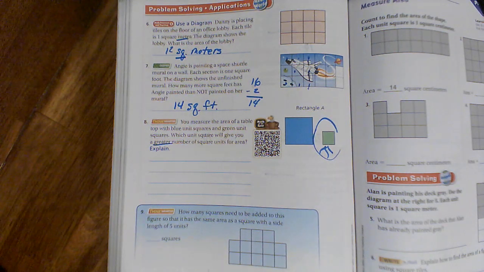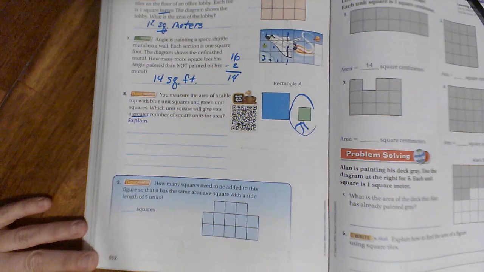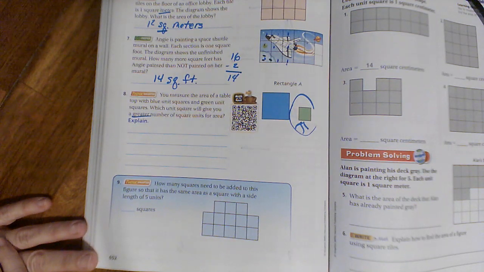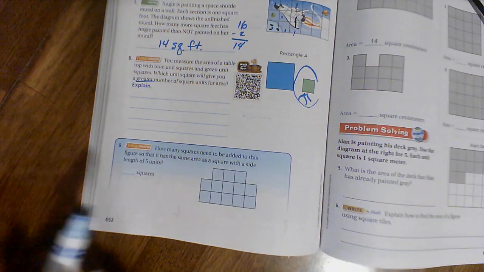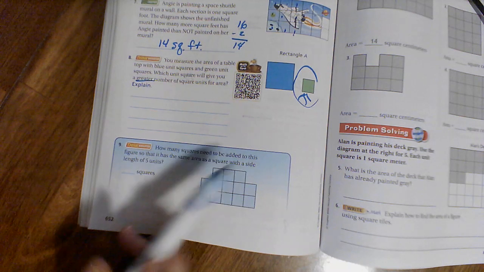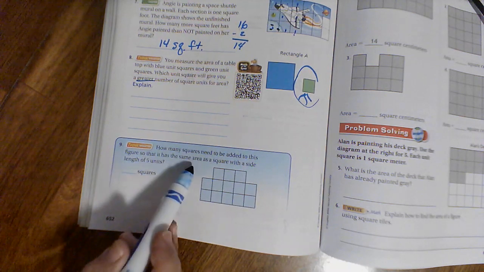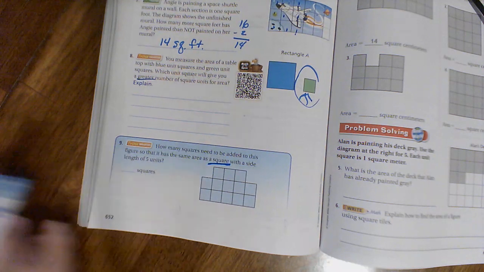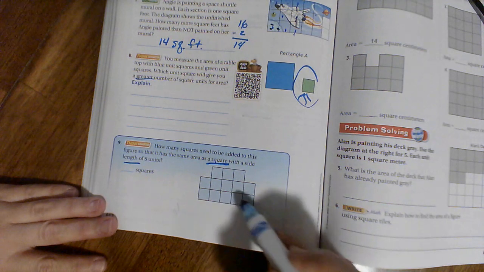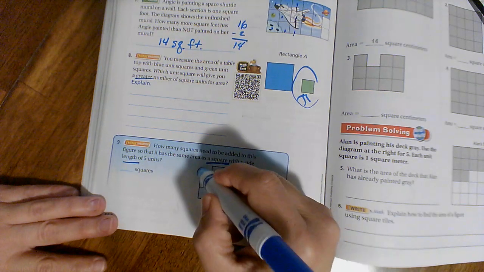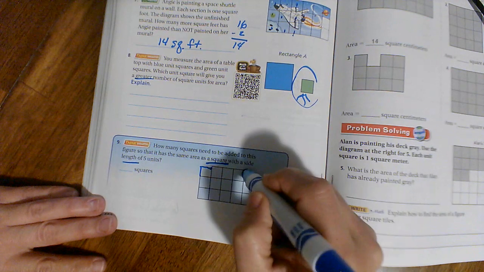Okay, all right. How many squares need to be added to this figure so that it has the same area as a square with a side length of 5 units? Now we got to think. Well, we already have 1, 2, 3, 4, 5. But we need to add a couple here, don't we?